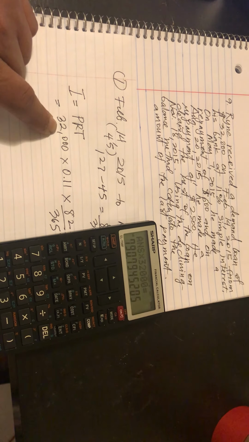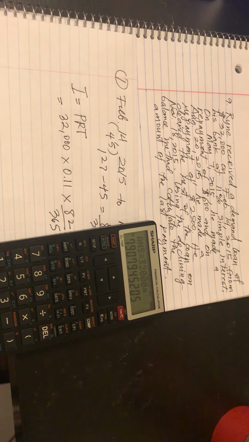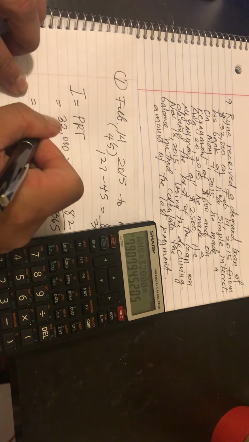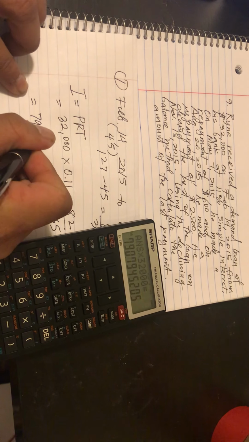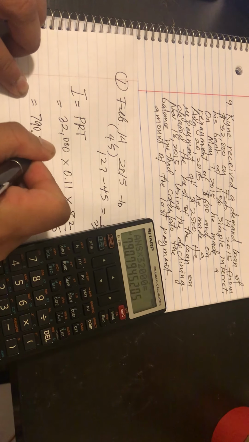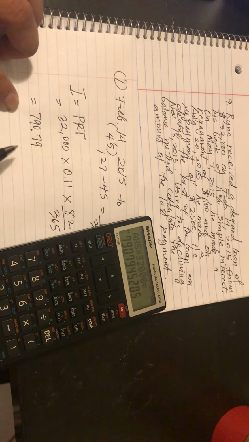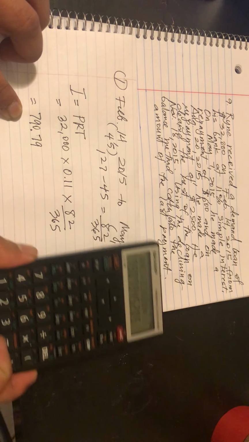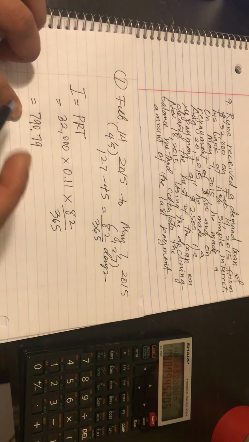So the interest charge would therefore be $790.79. In this particular problem, you can round off the interest charged at the particular period, so you don't have to keep the whole number in memory for this part of the problem.